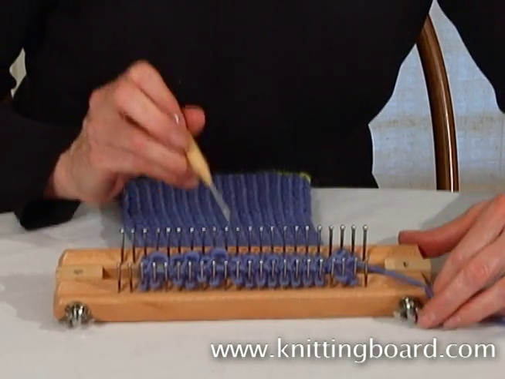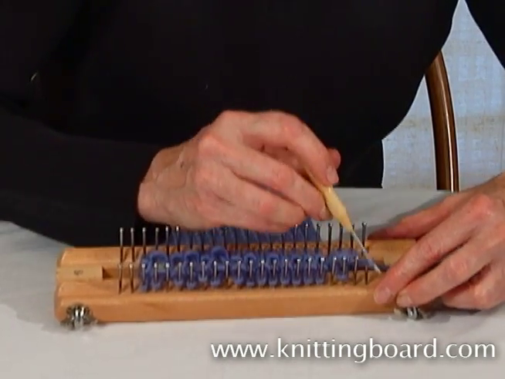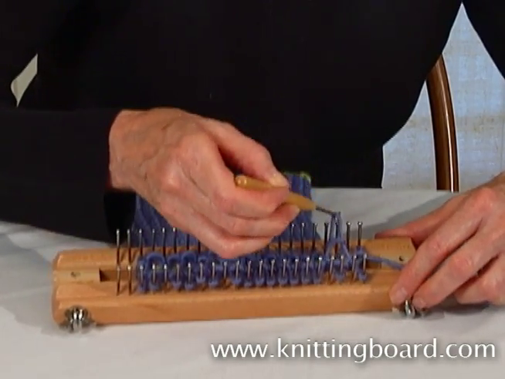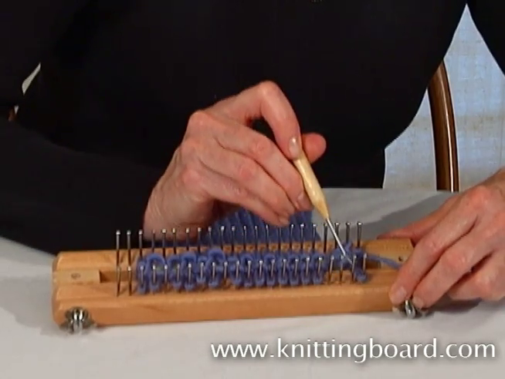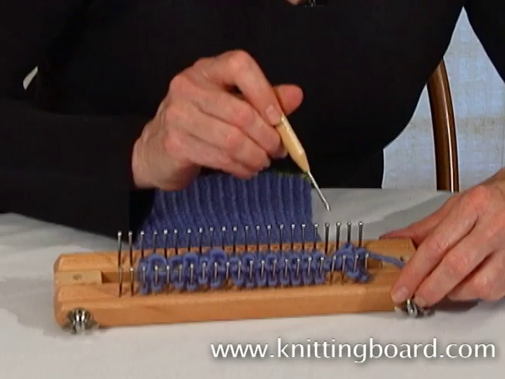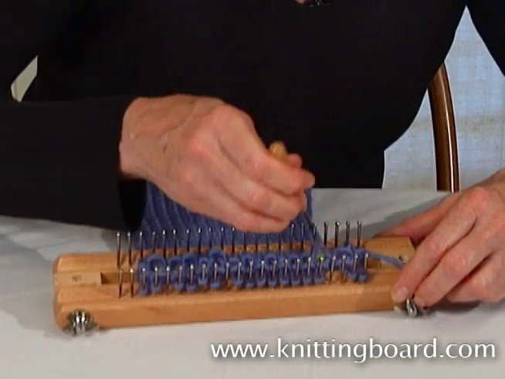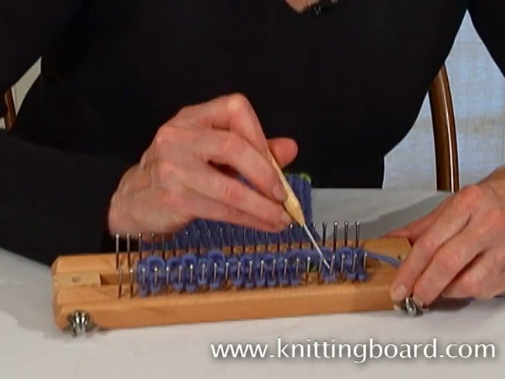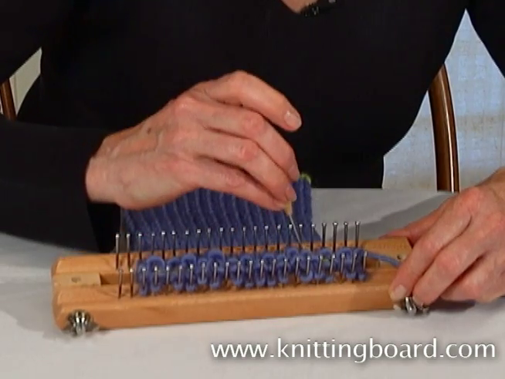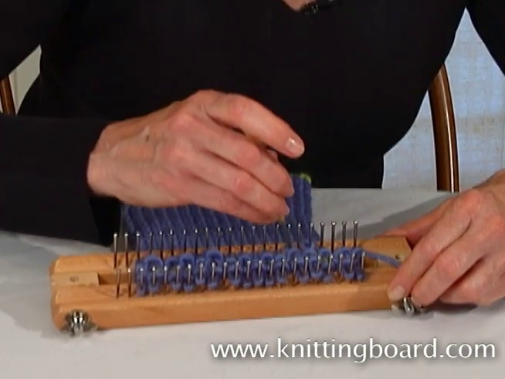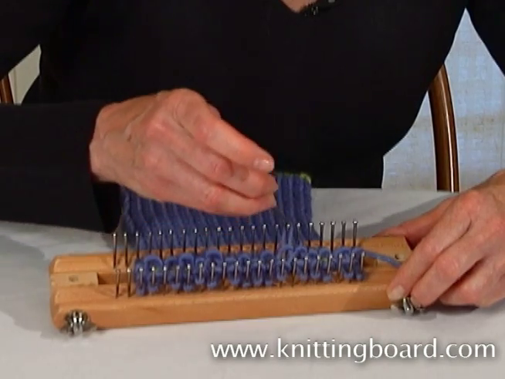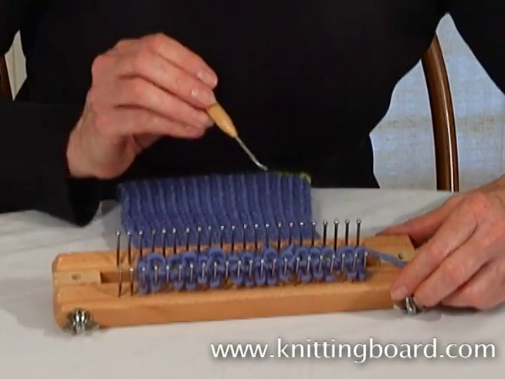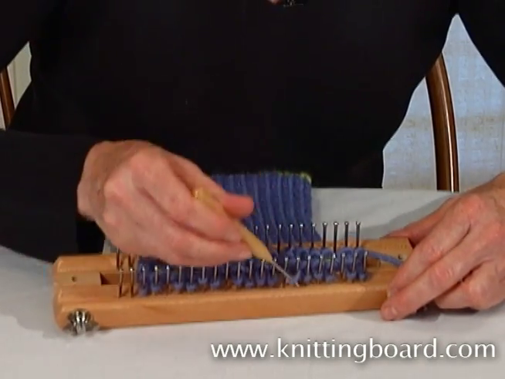Let's do the same thing down here. Move these loops over. Keep moving them. We're going to match the other side. Okay, there we have the 3rd available. Let's see, 1, 2, 3, 4, 5, 6, 7, 8. There's our 8th one. So just move that one over.